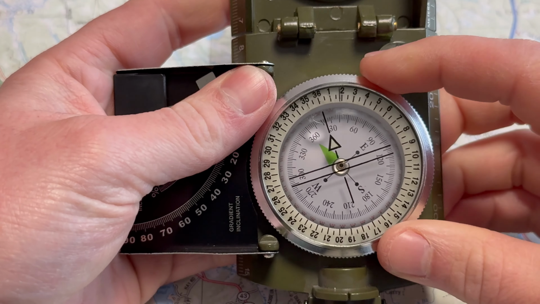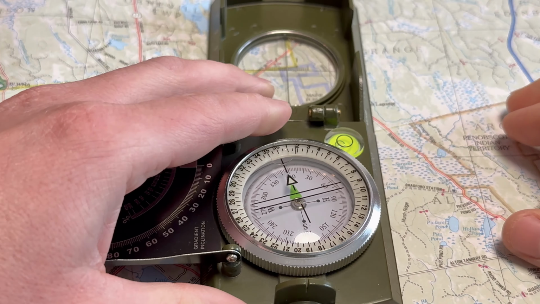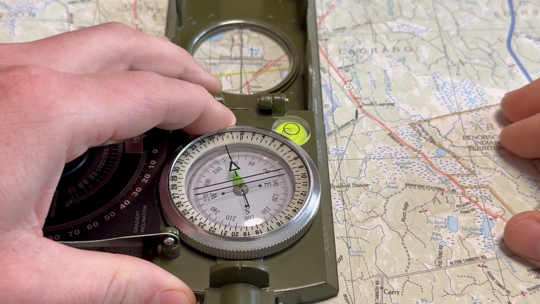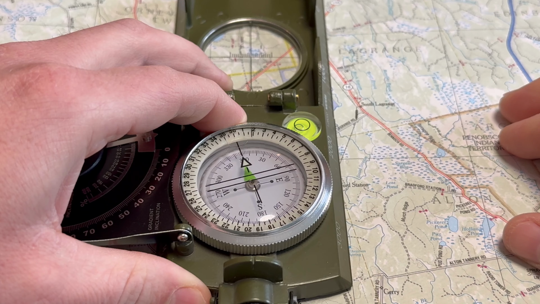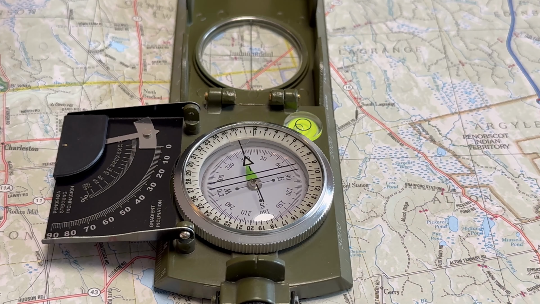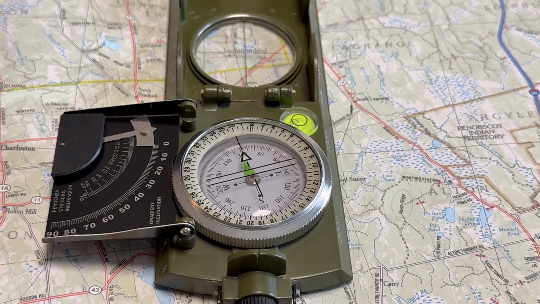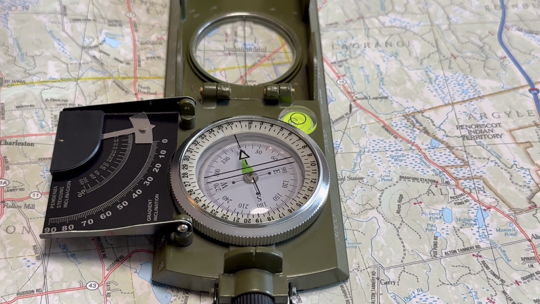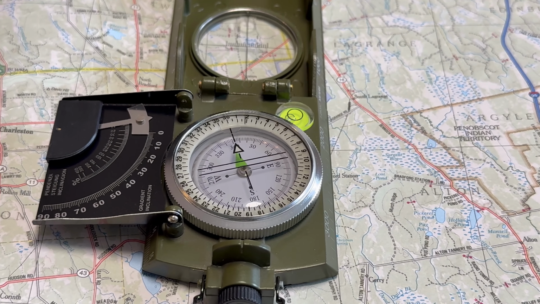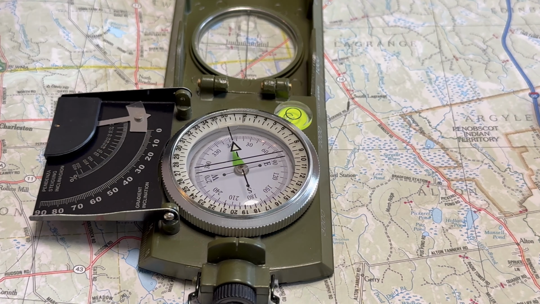Once you have it lined up to where you want it to be, again, put it on the grid line of your gazetteer and line it up as straight as you possibly can, and adjust the arrow so that north is in the house. And once you have it set like this, you are now oriented to true north.